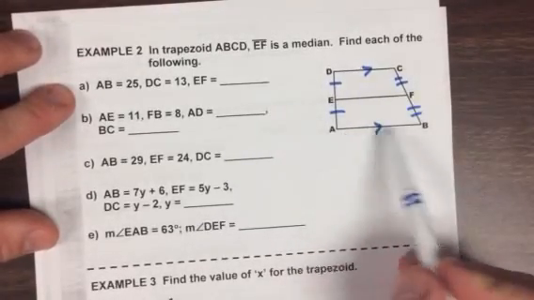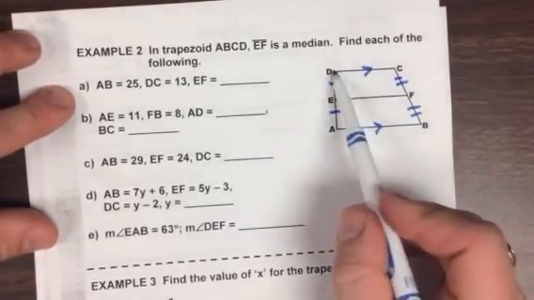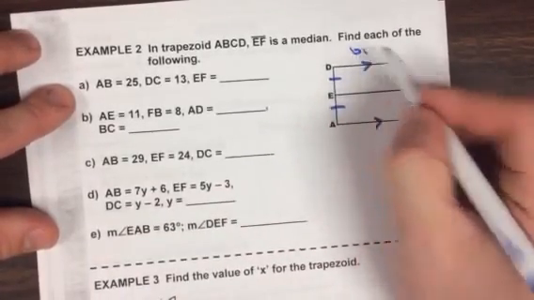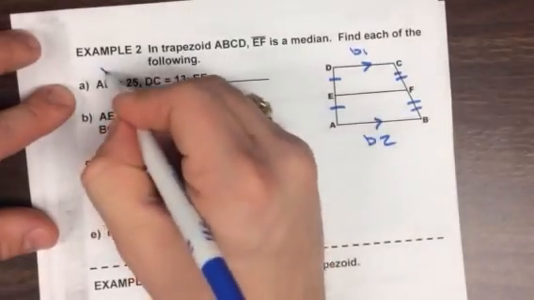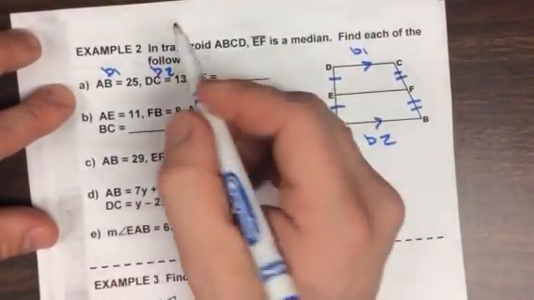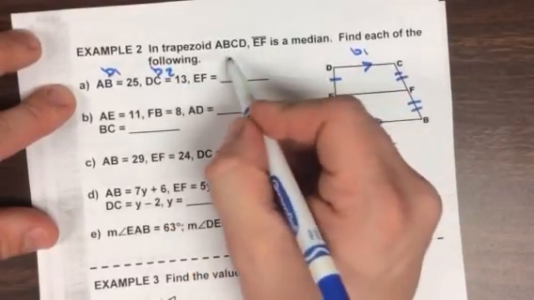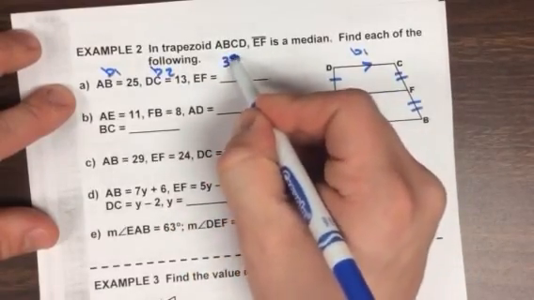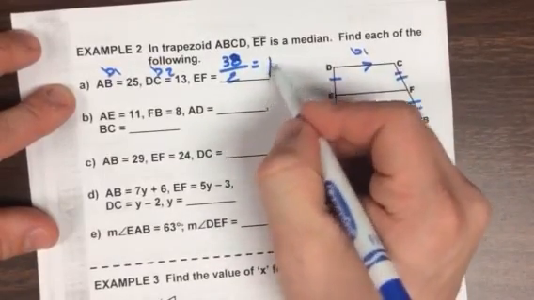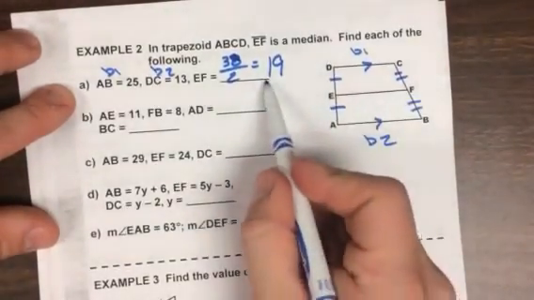AB is 25. DC is 13. So we're going to call this base 1 and this base 2. So this is base 1. And this is base 2. 25 plus 13 is 38, divided by 2, which tells me that EF is 19.